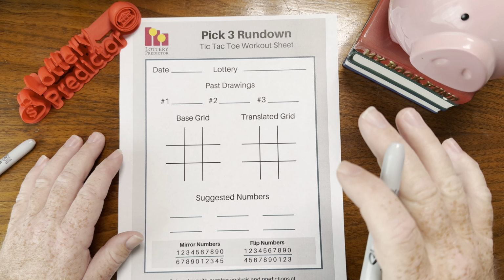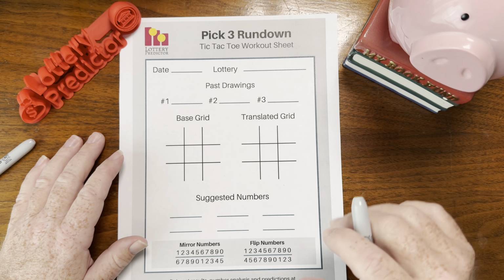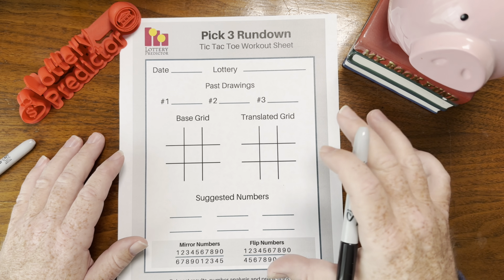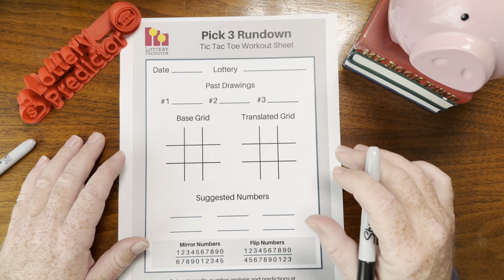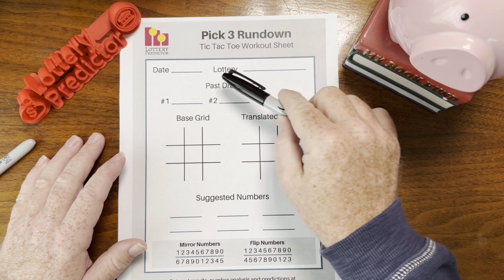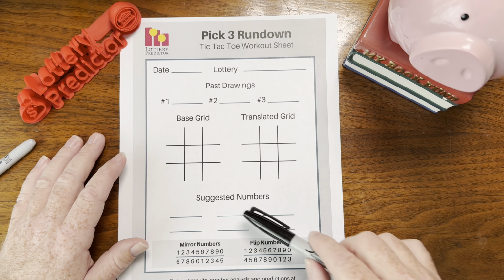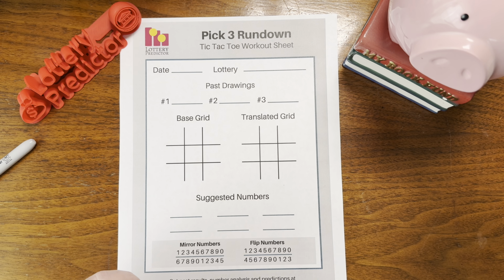First of all, I'm going to start off with our lottery pick 3 rundown worksheet. This is available for free for you on lotterypredictor.com. Just go to the website and go to the resources section and you'll find this. I'm going to show you how to walk through this worksheet, how to fill out all the different sections, and then you'll be able to get your numbers for the pick 3 lottery that you're going to want to play.